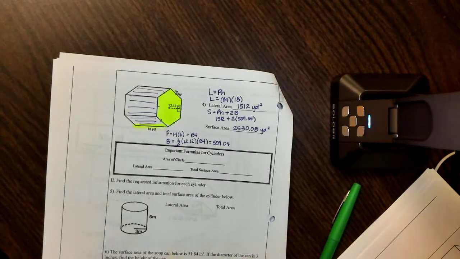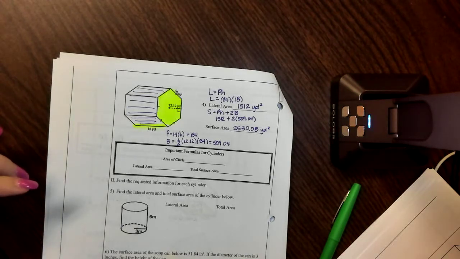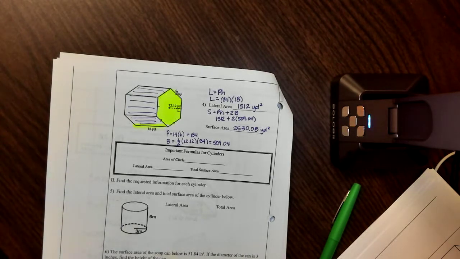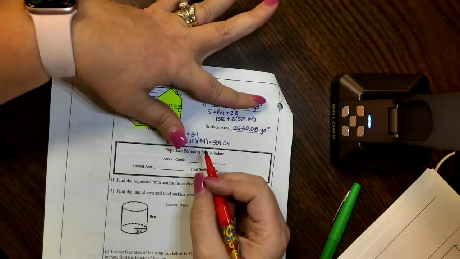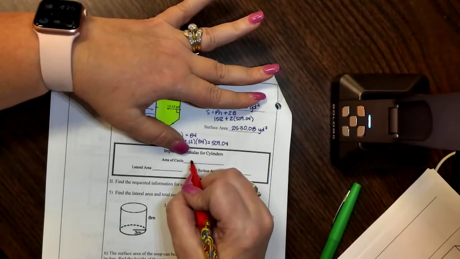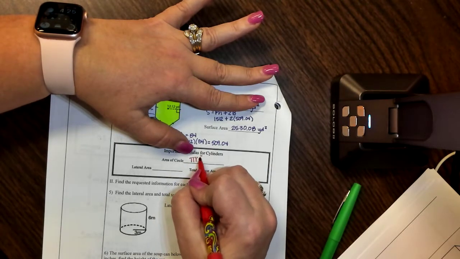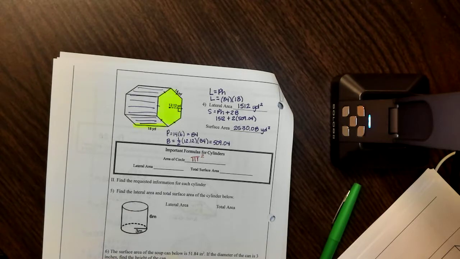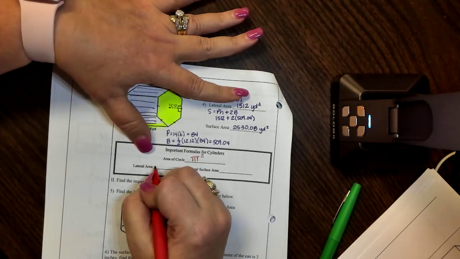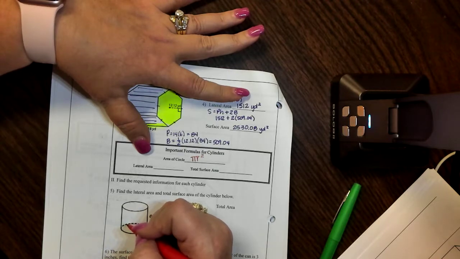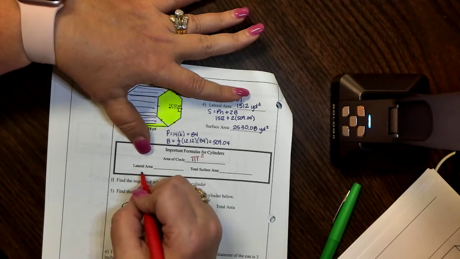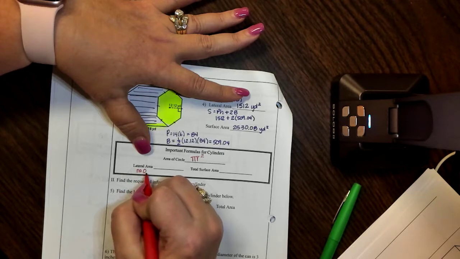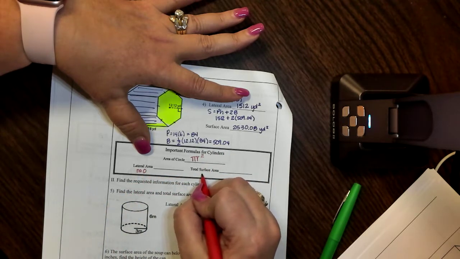Now cylinders are nice. Anything that has a circle is nice because it automatically has a formula for it. So everything is based off of the area of a circle because this has that circle base on it. So the area of your circle is pi r squared. So we'll be using that. Your lateral area, if you look on your formula chart, is basically the wrapper of your soup can, okay? So that's no circles. The circle is not included in that. The total surface area includes the circles.